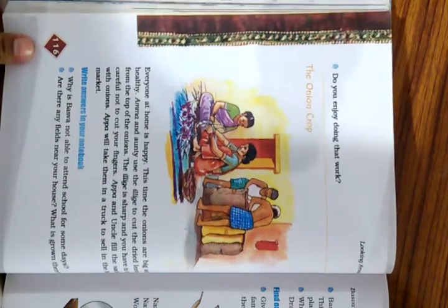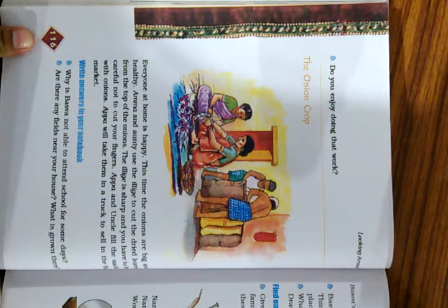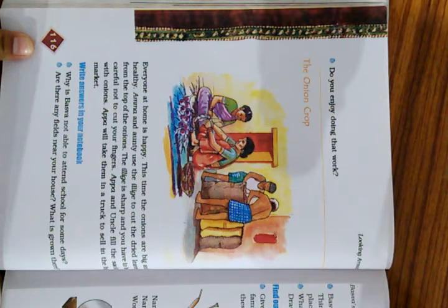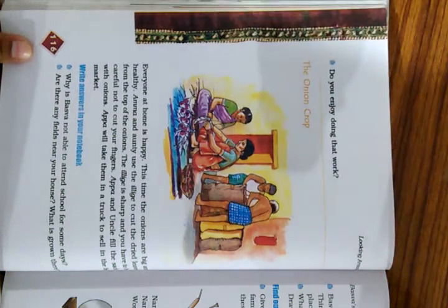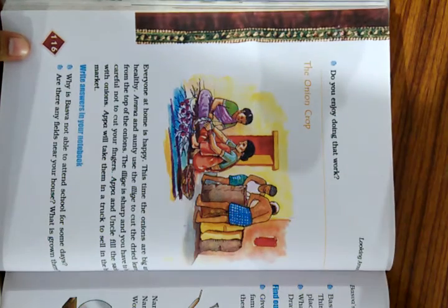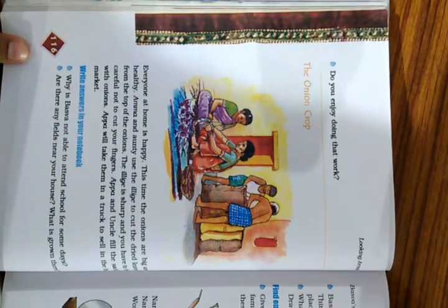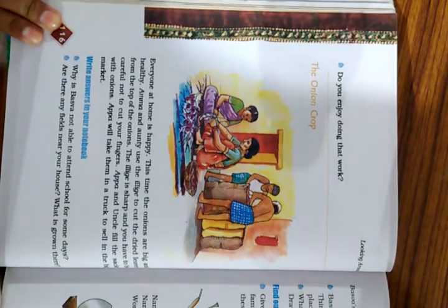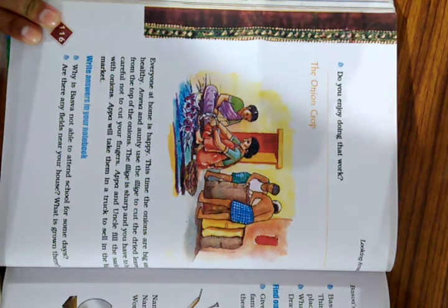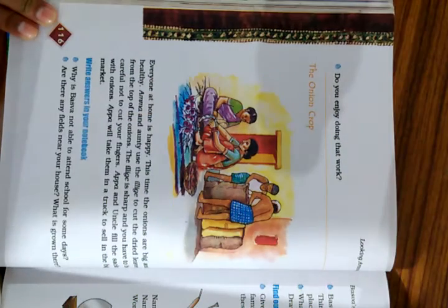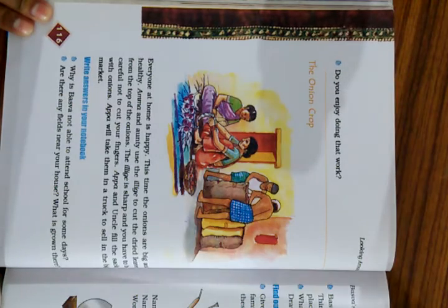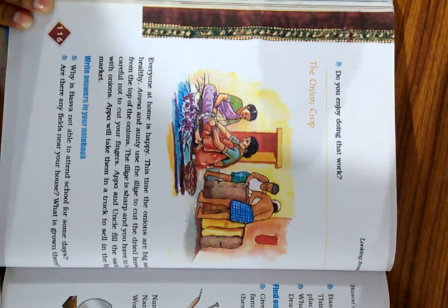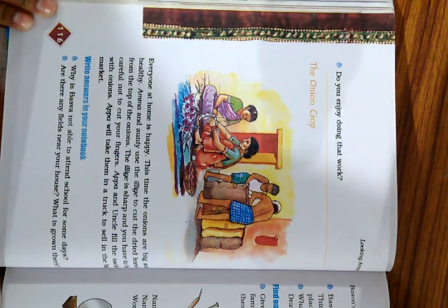Amma and auntie use the iligi to cut the dried leaves from the top of the onion. So you all know that on the top there will be leaves. So the iligi is sharp, and you have to be careful not to cut your finger. So there you can see the iligi here. Most of the people here use it, and in your place maybe you have seen it. It's like a knife, and that will be very sharp, and you have to be careful while using that thing.